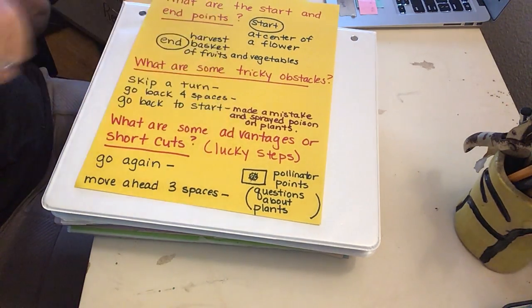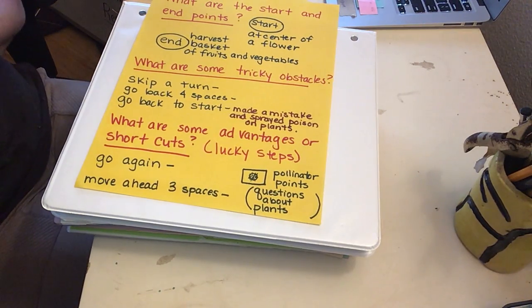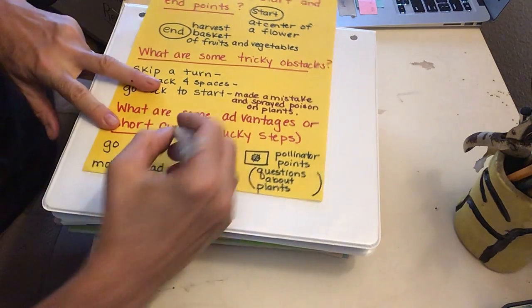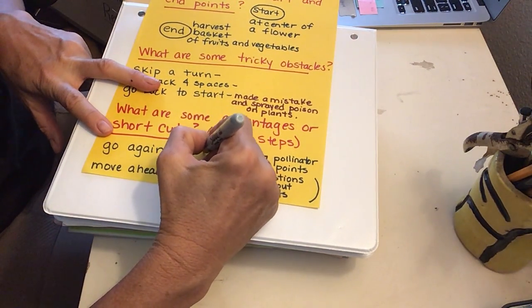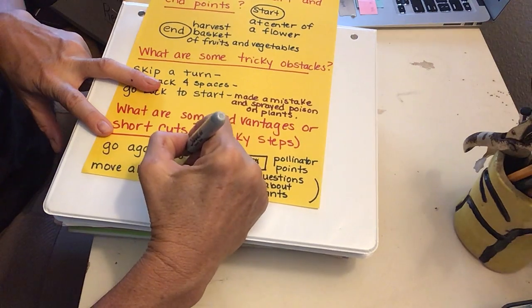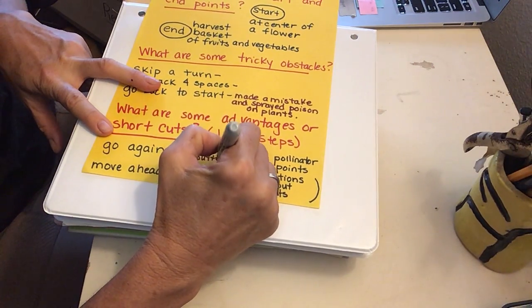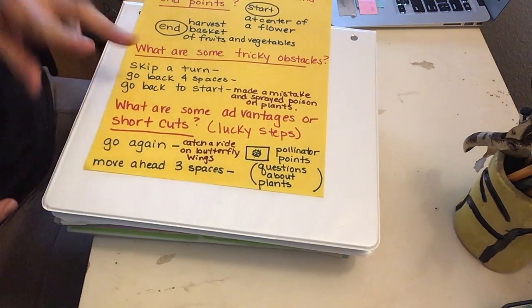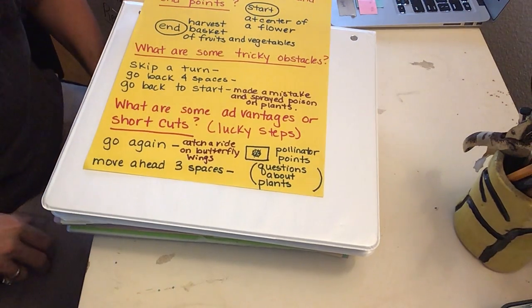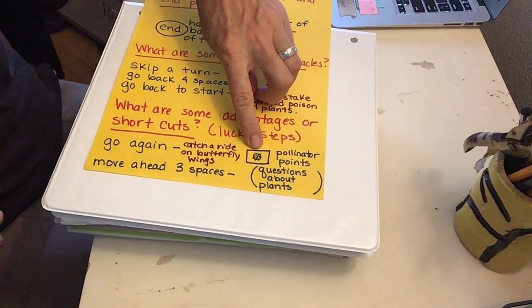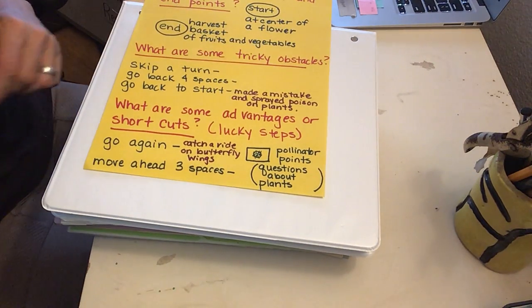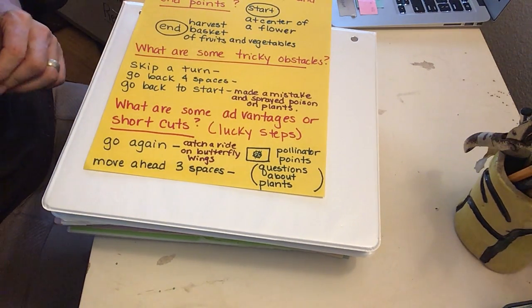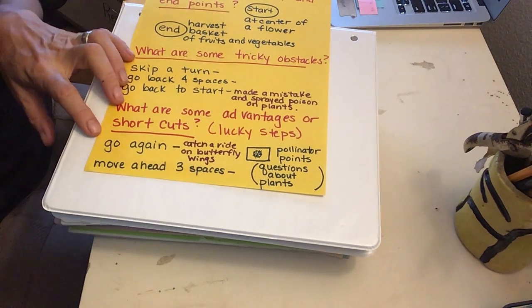What about some advantages or shortcuts, some lucky steps, like a neat bridge going someplace or somewhere that you could float or fly up? I might have something like go again, maybe catch a ride on butterfly wings. That sounds fun. Go again. Maybe move ahead 3 spaces or something like that. I'm going to think about that. And I'm going to have some little cards with the pollinator points, and I'm going to come up with some questions about plants or about pollination so that the people who play my game are going to be learning something.